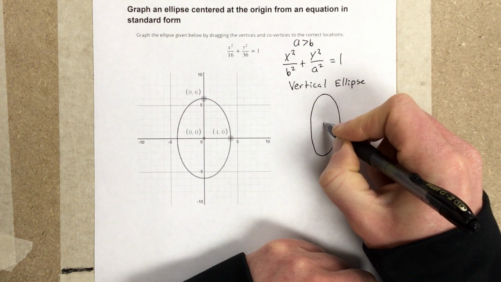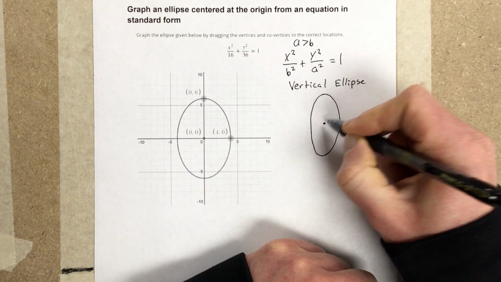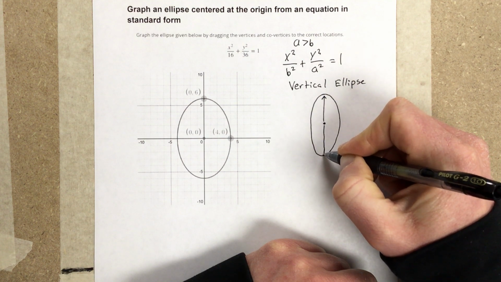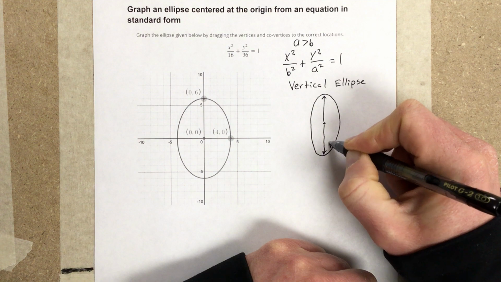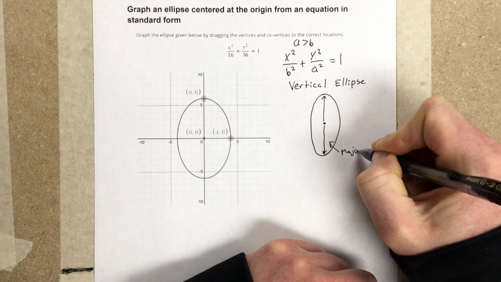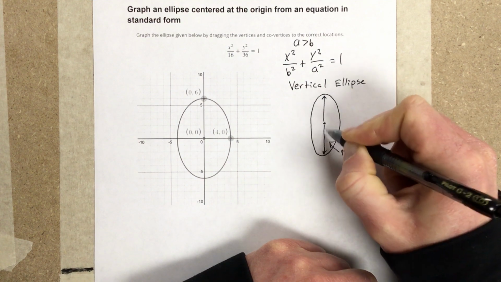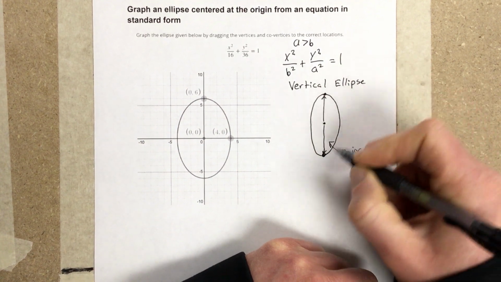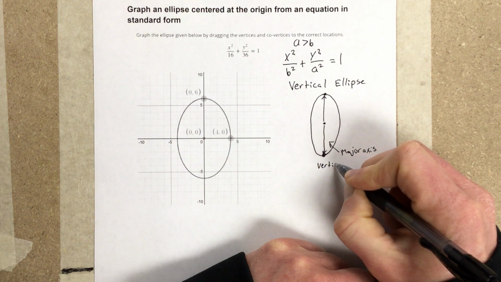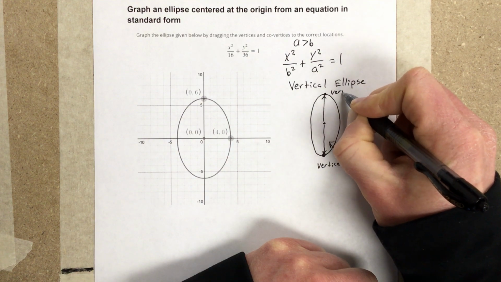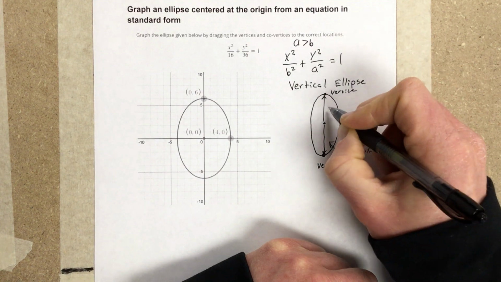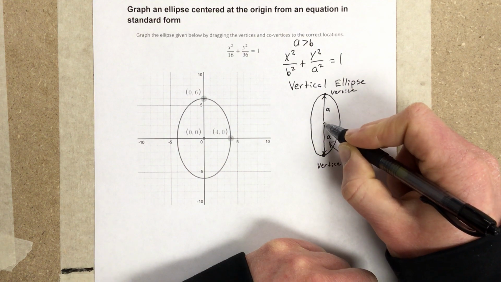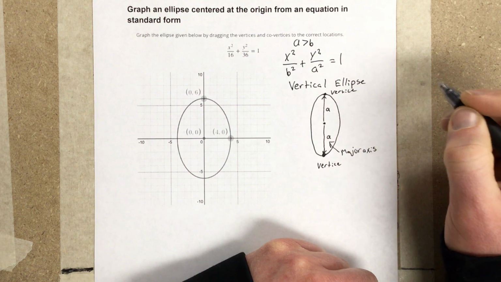we know that the vertices are always on the major axis. So I'm going to say that this is the major axis. From the center to the vertex, or the vertices, let's go ahead and mark these. This is a vertex, and this is a vertex. The distance that we call that is always a. Okay, a is always the distance from the center to the vertex.